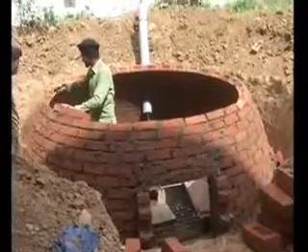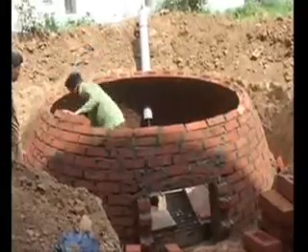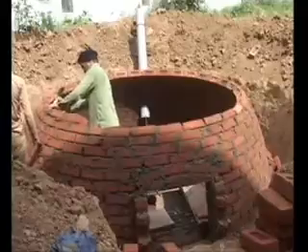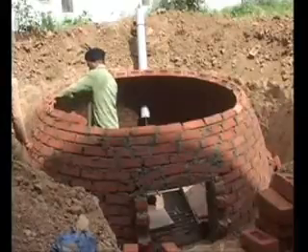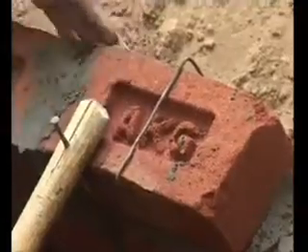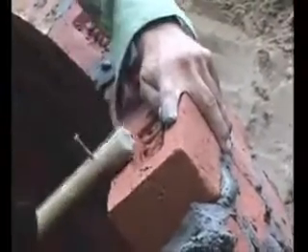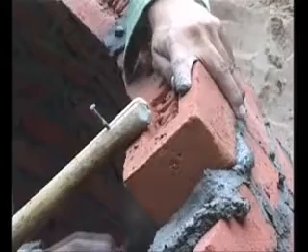Further bricks are laid in 4 inch size. By the construction of the 4-inch size wall, gradually an arc is developed and construction goes one by one till the top. In order to keep the radius constant, we always measure the radius with the help of a stick.